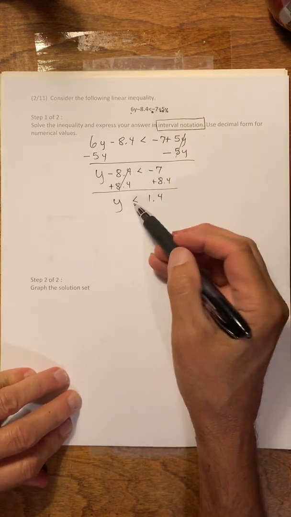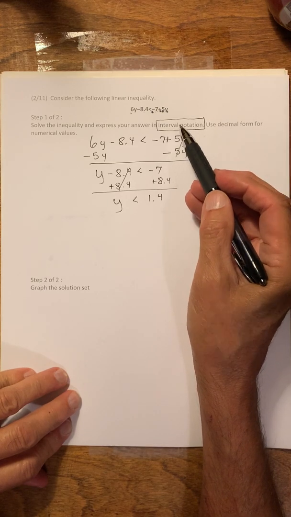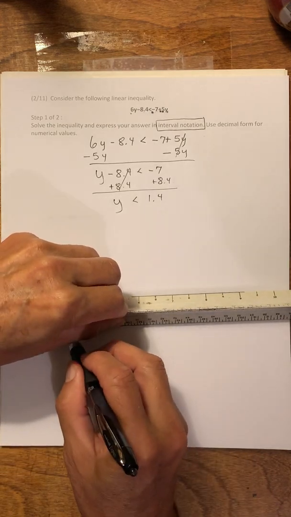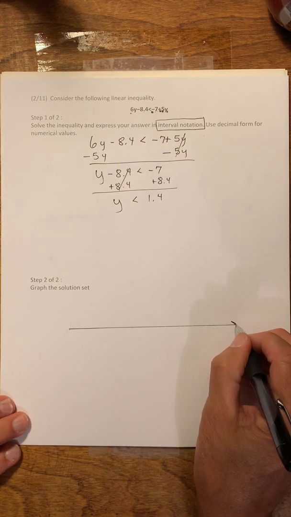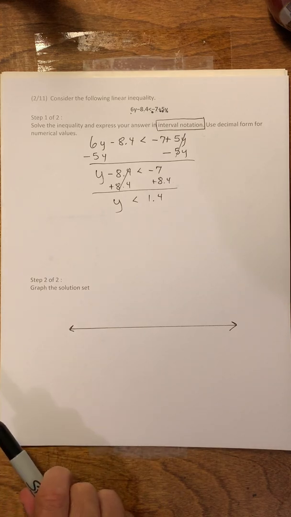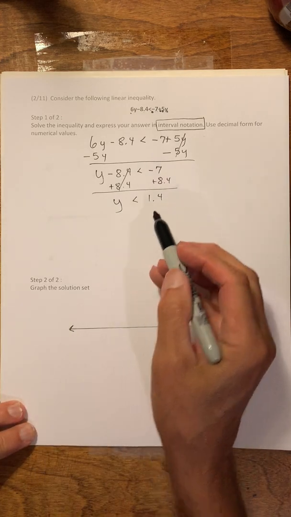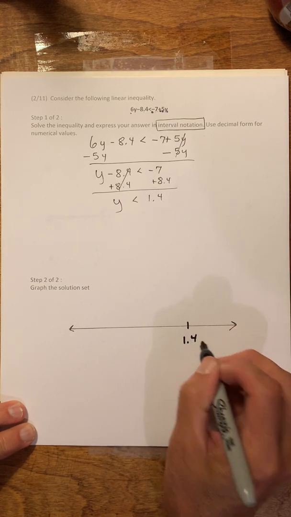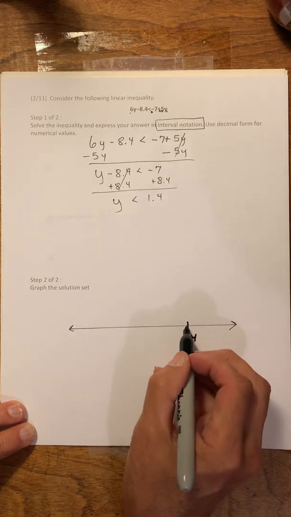One thing I've discovered, if you have difficulty finding the interval or expressing it in interval notation, if you graph it first, the graph is a really good visual reminder of what the interval notation should be like. So if we graph the thing, which shouldn't be much of a problem, I need 1.4. And y is everything less than 1.4, that way.